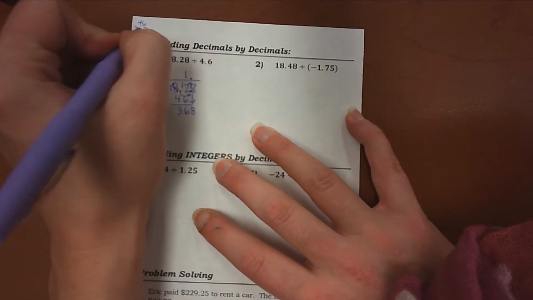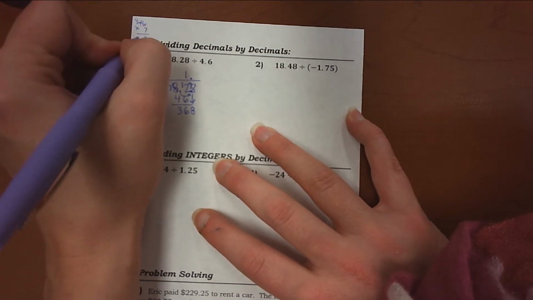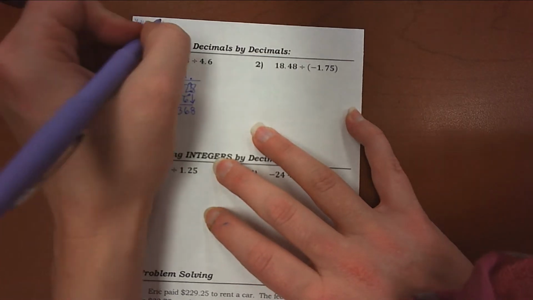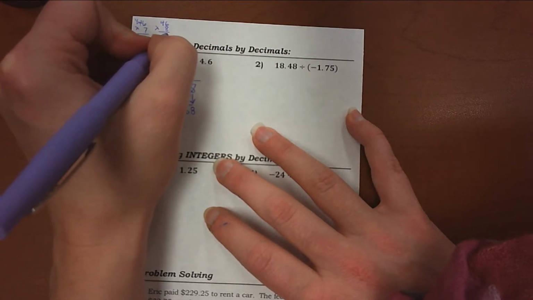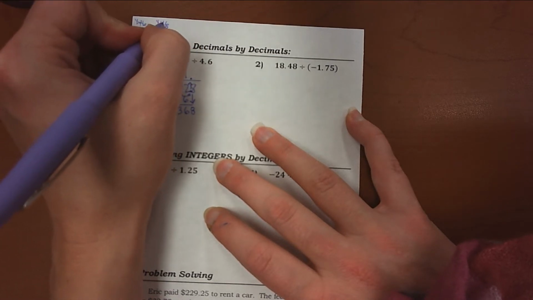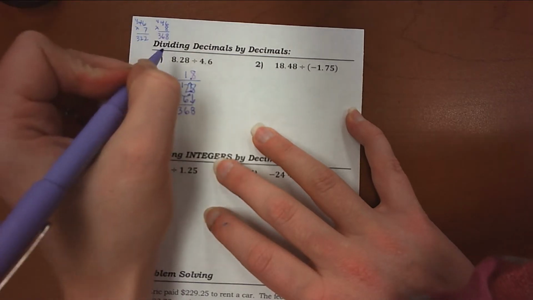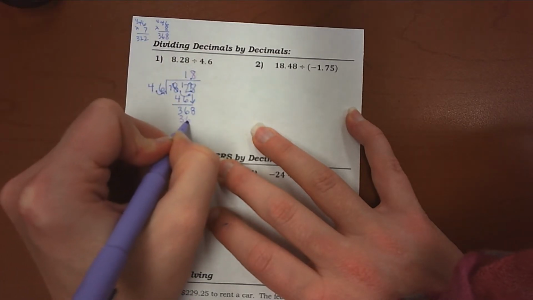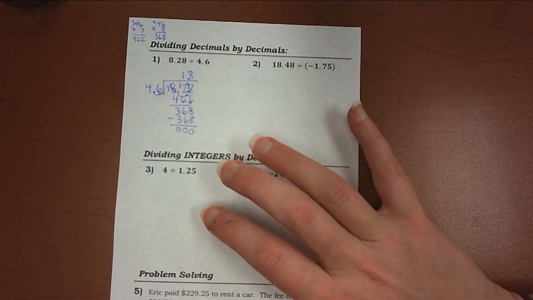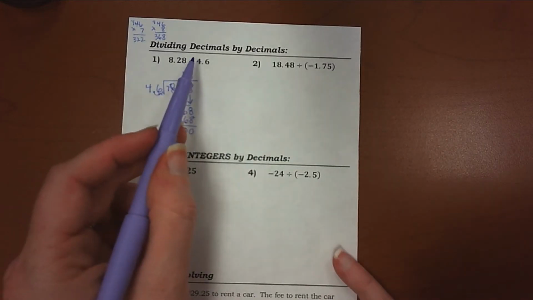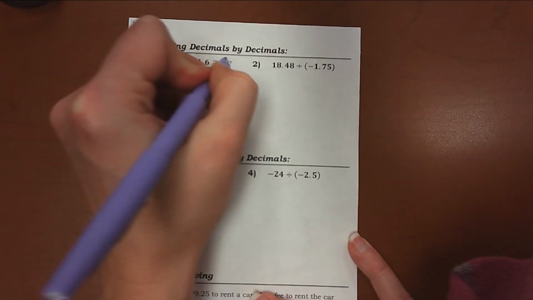46 times 7, that's 42. 7 times 4 is 28. That's 322. And let's try 46 times 8. 8 times 6 is 48. 8 times 4 is 32, plus 4 is 36. So it can go in there 8 times, and 8 times 46 is 368. When I subtract, I get 0. And so 8 and 28/100ths divided by 4 and 6/10ths is equal to 1 and 8/10.